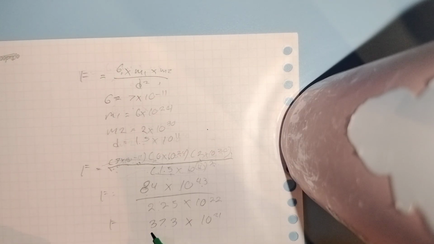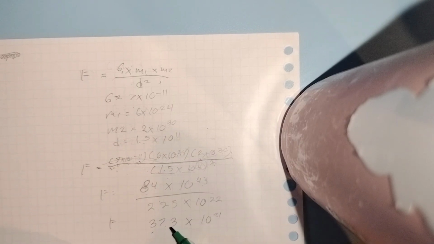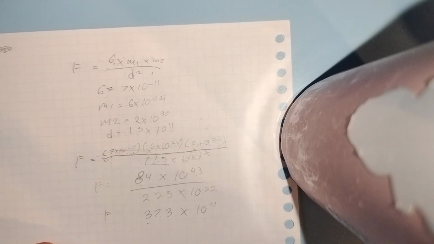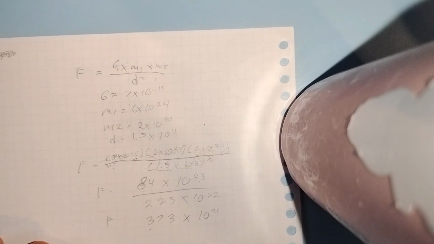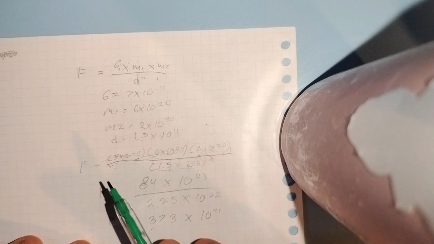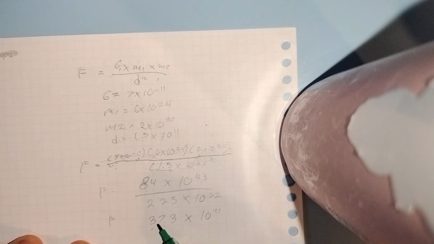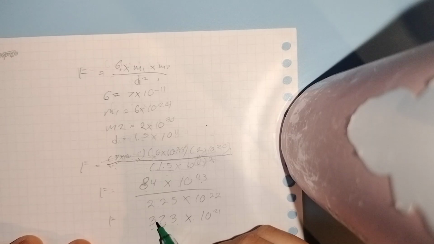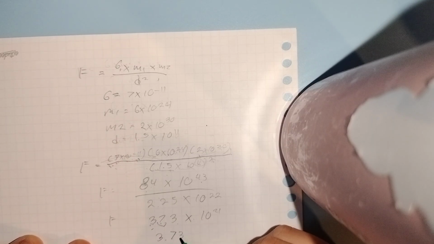But in scientific notation, the ones that are times 10 to the power of anything, the number cannot be over 9.99 or whatever. It has to be below 10. So now we need to move the decimal point to here, so it makes it 3.73 times 10 to the power of, hold on. So now if we move the decimal point here, it becomes 3.73 times 10 to the power of 22.